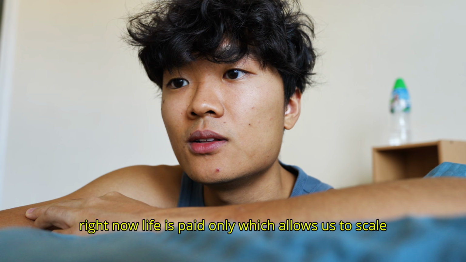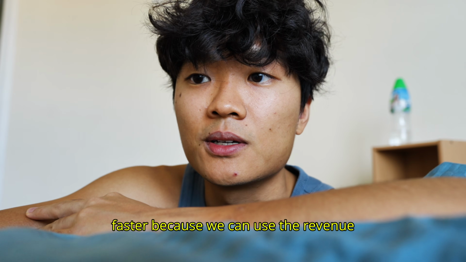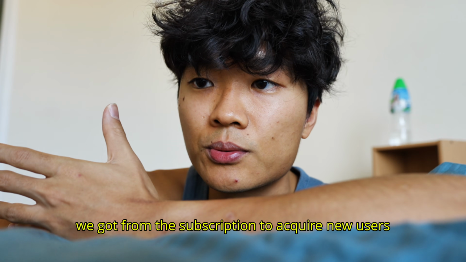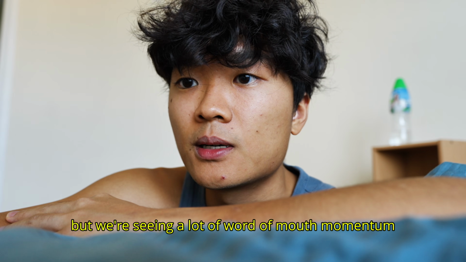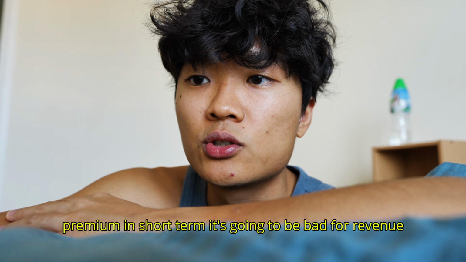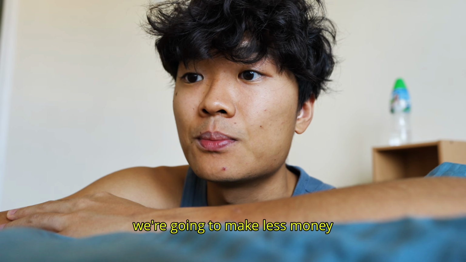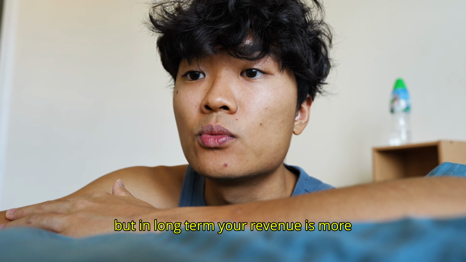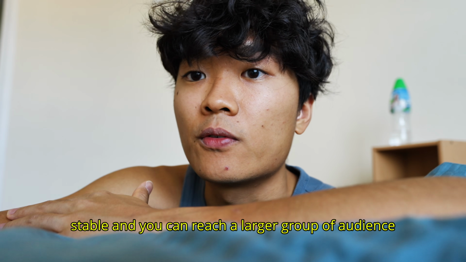Right now, Life Reset is paid only, which allows us to scale faster because we can use the revenue we got from the subscription to acquire new users. But we're seeing a lot of word of mouth momentum from users, so we believe that if we turn the app into freemium, in the short term, it's going to be bad for revenue, we're going to make less money, but in the long term, your revenue is more stable and you can reach a larger group of audience.